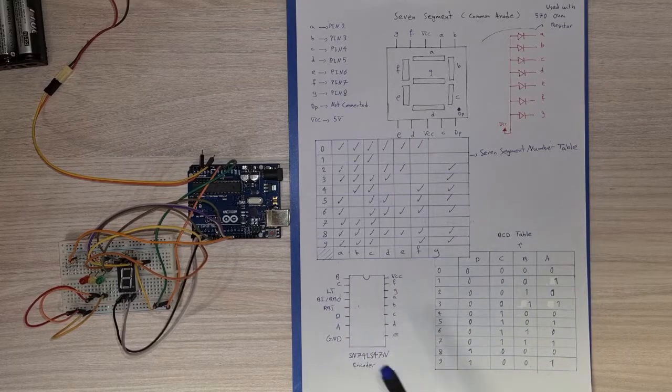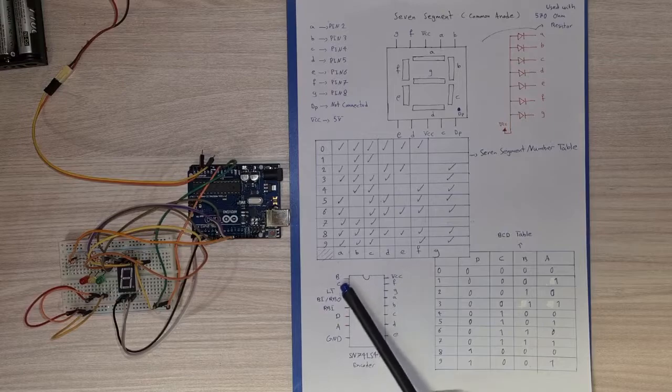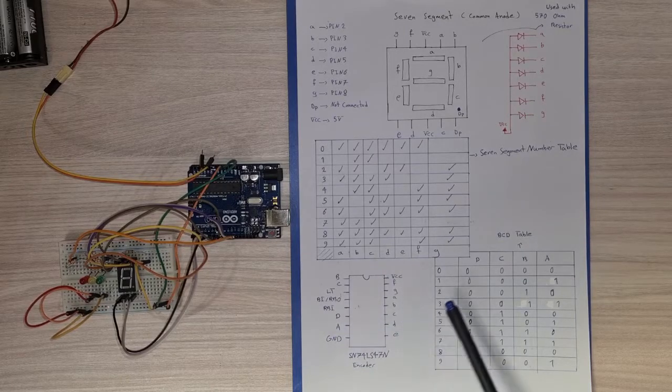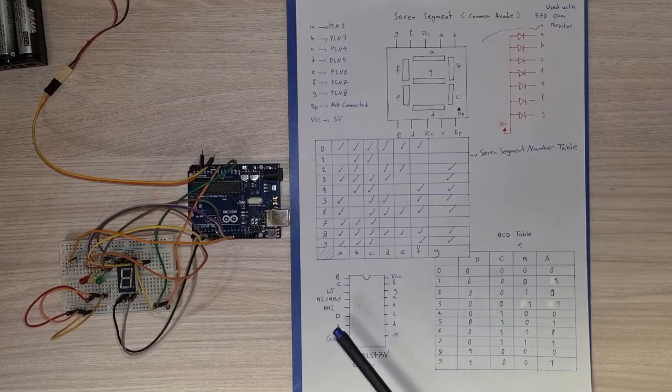And these 2 pins: if we send 0 to the RBI pin and also all the inputs of this IC, A, B, C, D, are 0 too, all the segments of the 7 segment turn off.